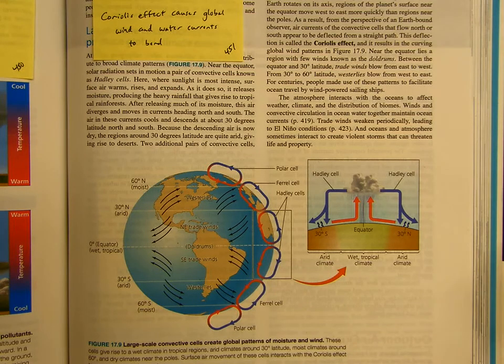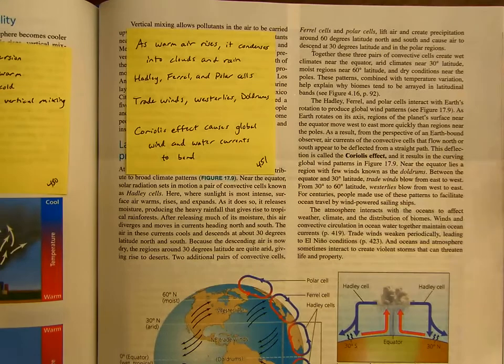That's basically what happens, because a whole bunch of cool, dry air comes dropping down. So there's no moisture in there. There's no rain. There's no precipitation. Okay, so there's what's called the Hadley cells.